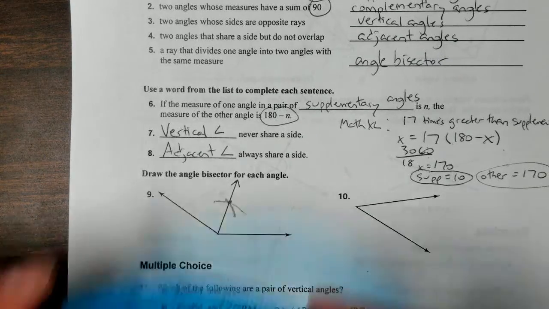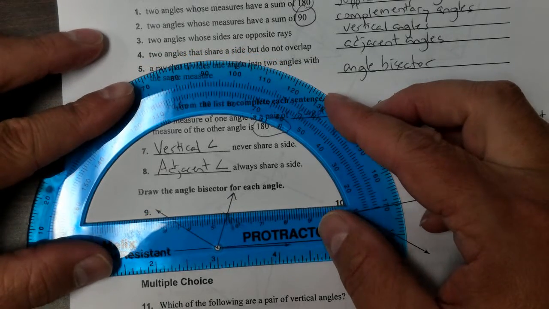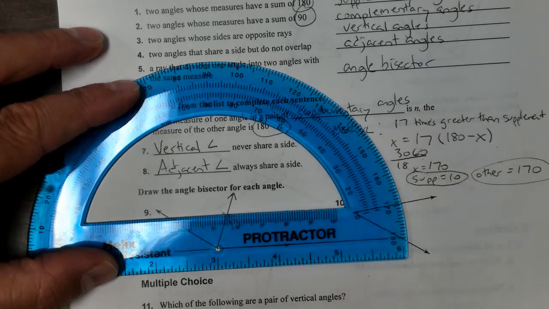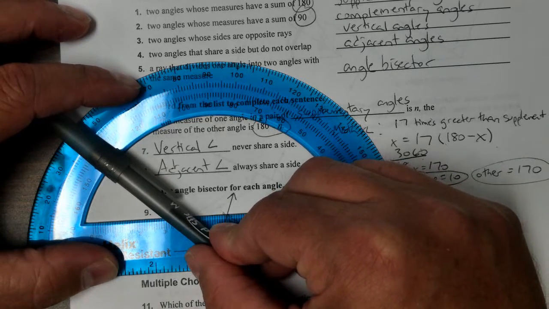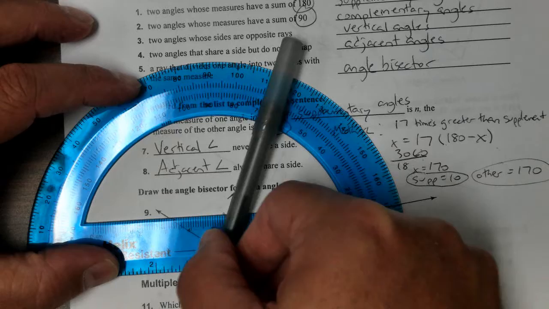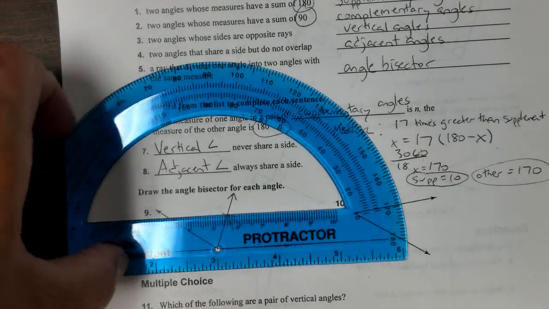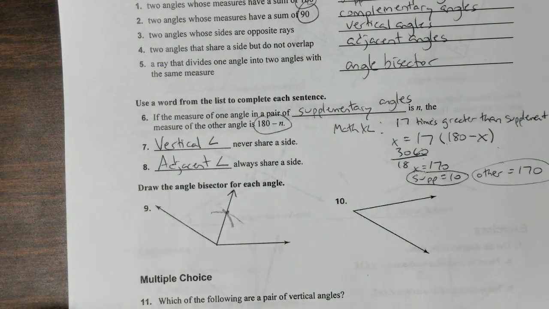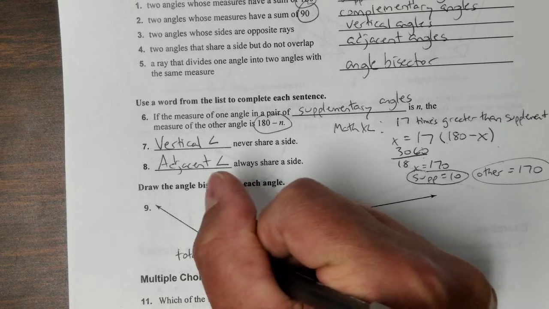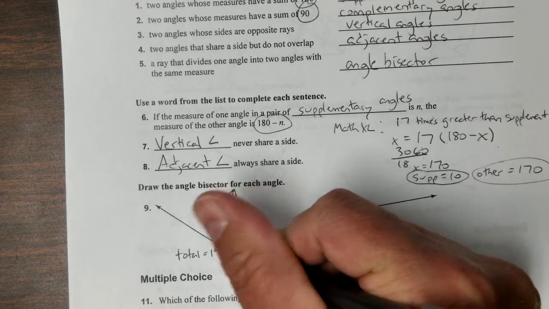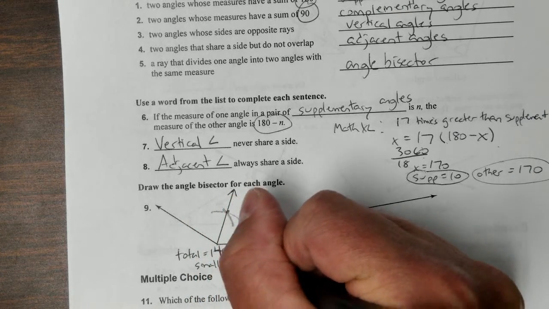You could have also done it by using your protractor, and if you put your circle there and line it up, then you can see this matches to the 140, and so that means the bisector would be at 70, and it is. So that's how you know that we did it perfect. So the total equal 140. So each small part is 70.